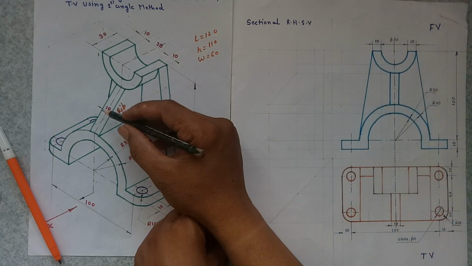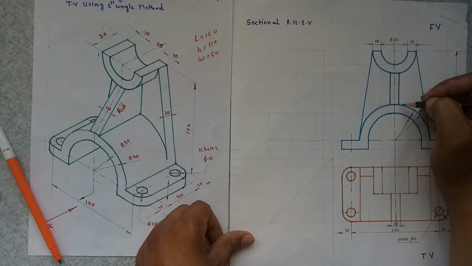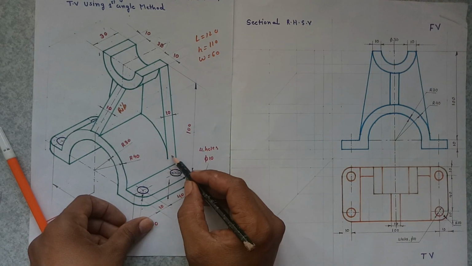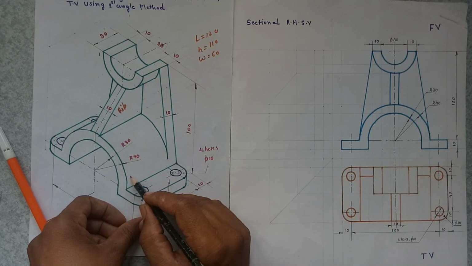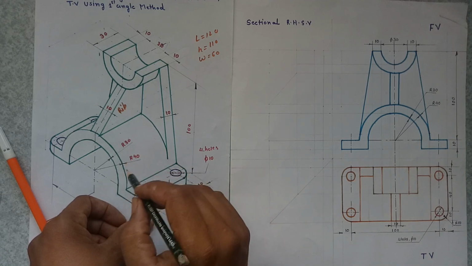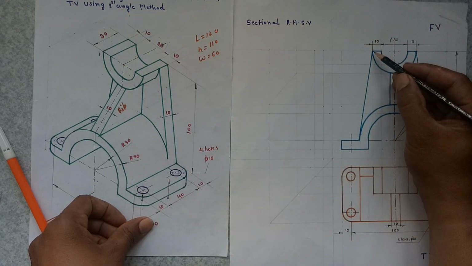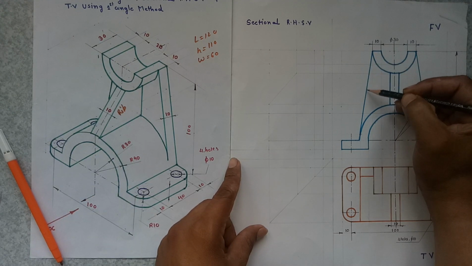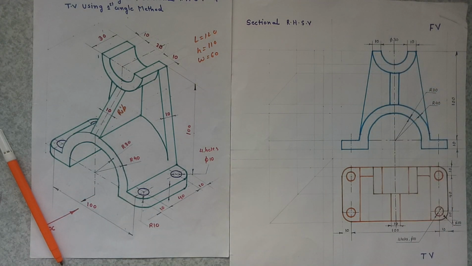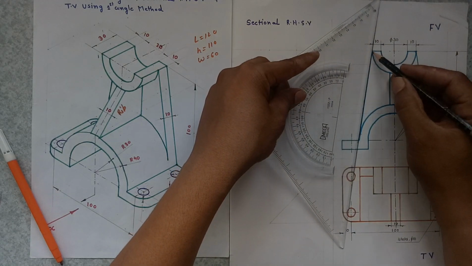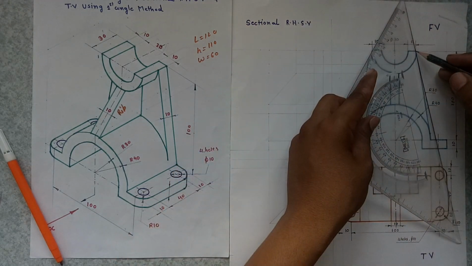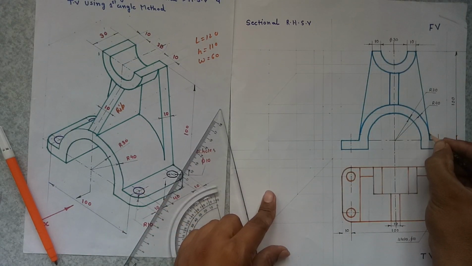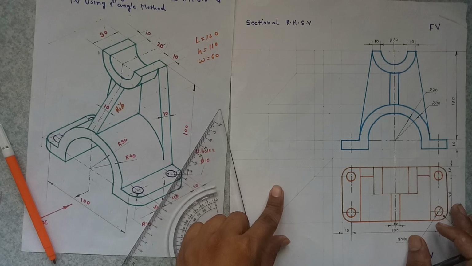The width of the rib part is 10 mm, and the joining part. The joining part shows the tangent to these base circles. So we have to draw the joining part showing the tangent to this circle, like this. It will make a tangent at these 2 points on these 2 circles. This will be the front view.